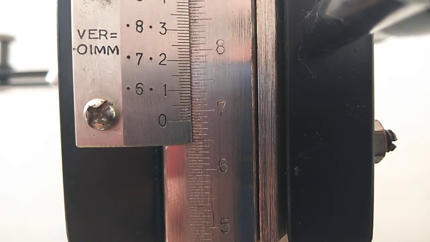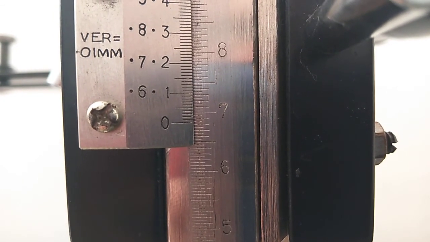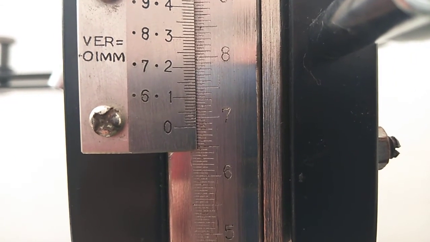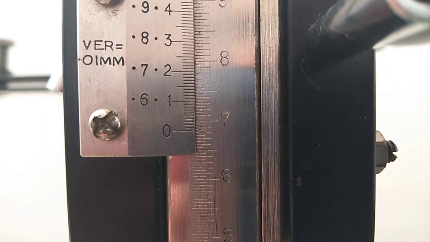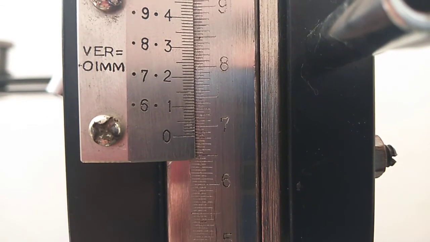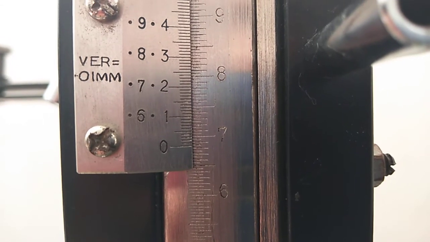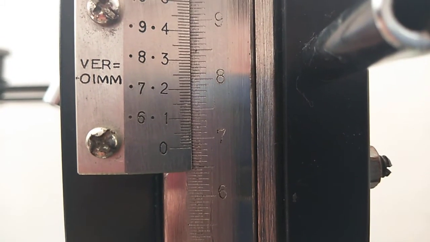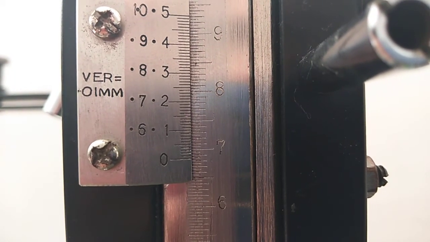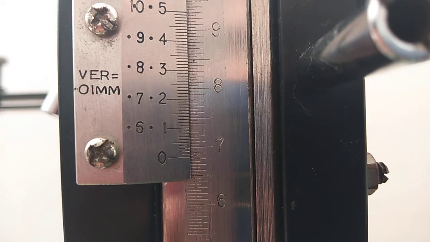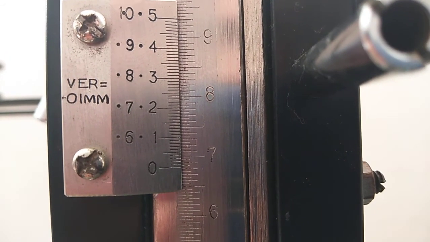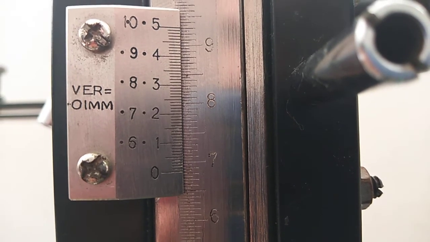Now here we can see that the zeroth line is in between 6.8 and 6.85. The lesser value is our reading, that is 6.8, because it is in between. Then we have to search for the best coincidence of the CVD lines and the MSR line. Set the best line and we record it as CVD.